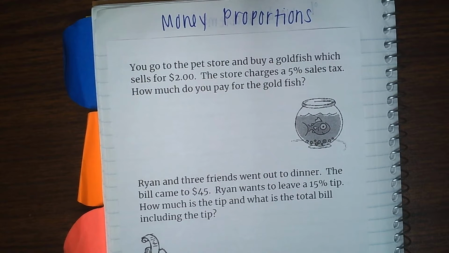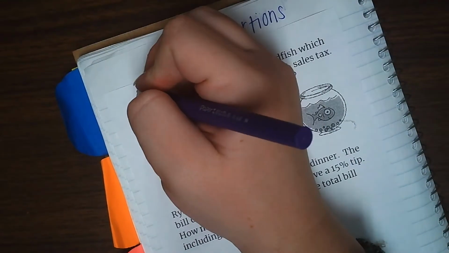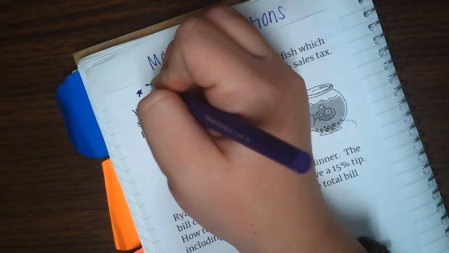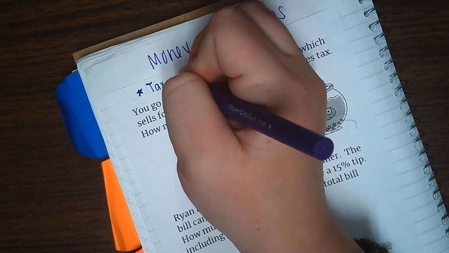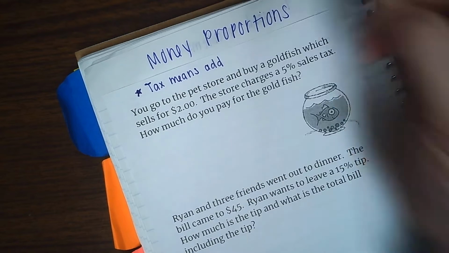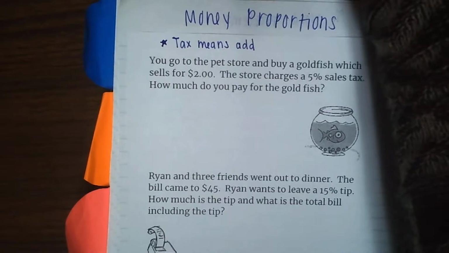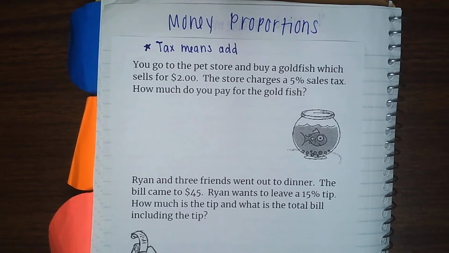Alright, so the first question says, you go to the pet store and buy a goldfish, which sells for $2. The store charges a 5% sales tax. How much do you pay for the goldfish? Okay, so let's make a little hint up here. I'm going to put a little star. Tax means add. When you have taxes, that means that you're going to add an amount to whatever you have.